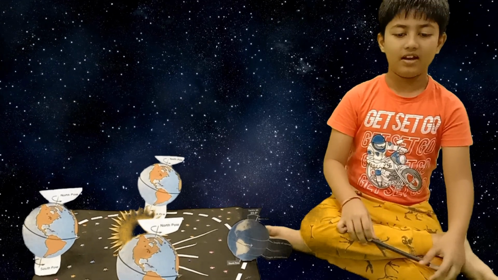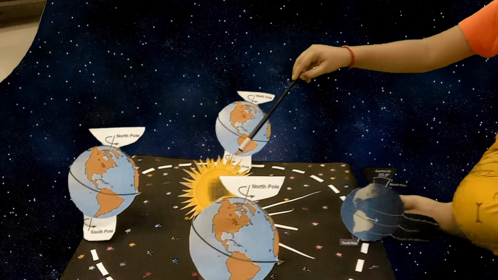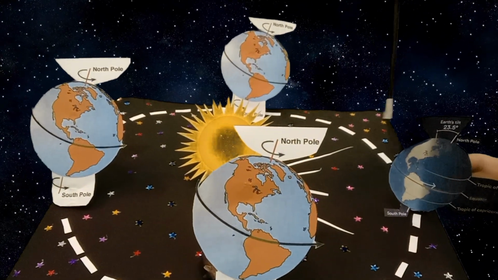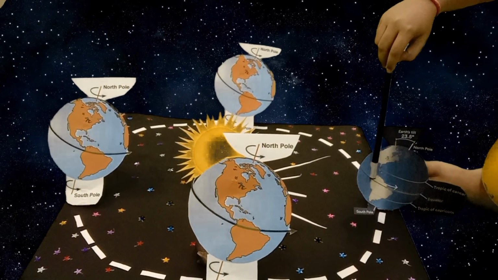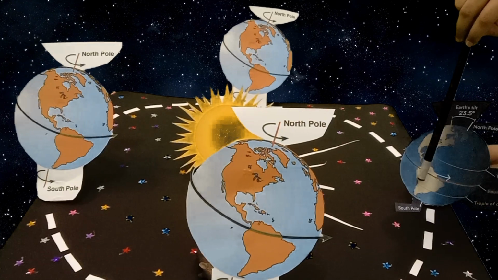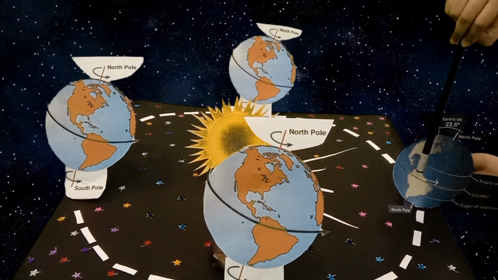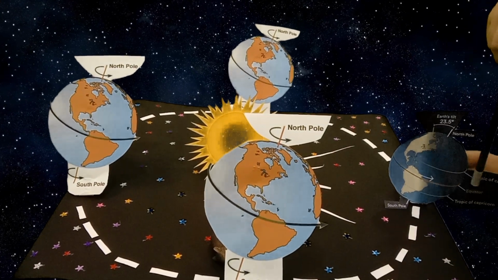Now let's understand how the Earth gets day and night. Here you can see which part of the Earth the sun's rays come in, and which parts get the sun rays. Here are the parts of the Earth getting the rays of the sun. That means here is day and here is night.